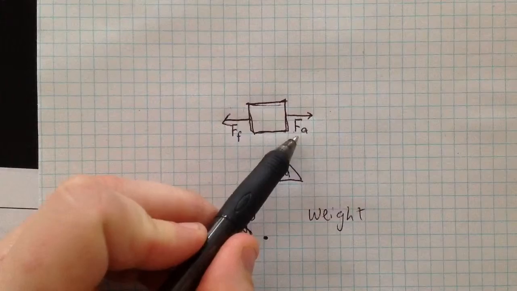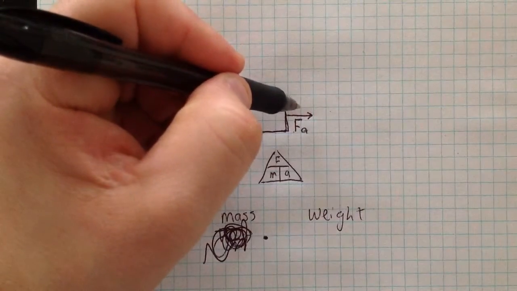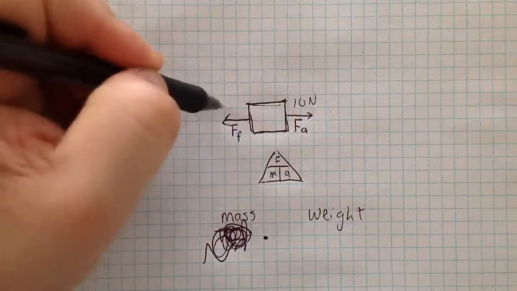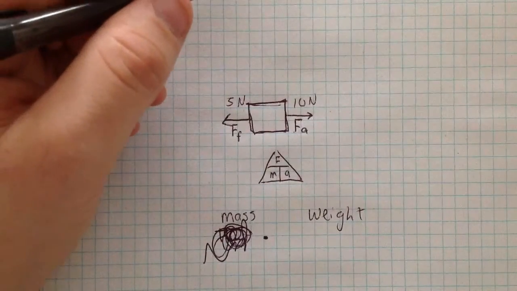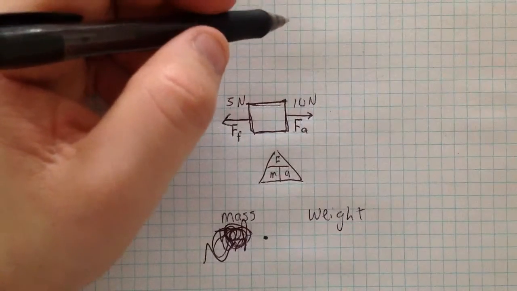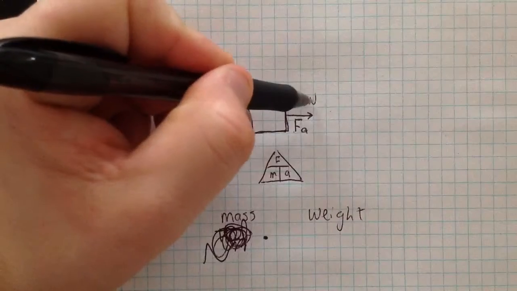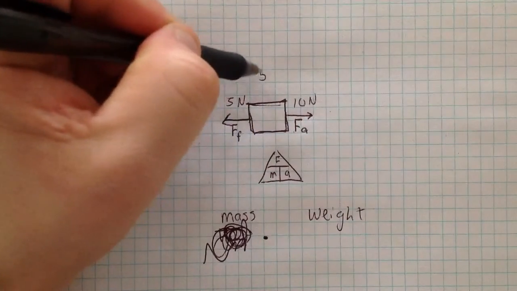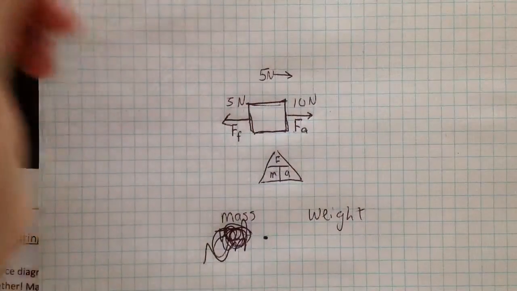Here we have the force that is applied and the force of friction that is resisting the applied force. Let's say, just for example, that we have 10 newtons of force applied and we have 5 newtons of friction. We also talked about the concept called the net force, which is kind of like the leftover force. After we have 10 newtons this way, 5 of the newtons get canceled out, and so what we're left with is a net force of 5 newtons to the right.